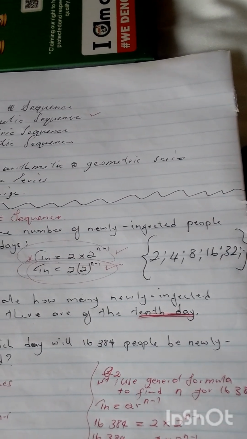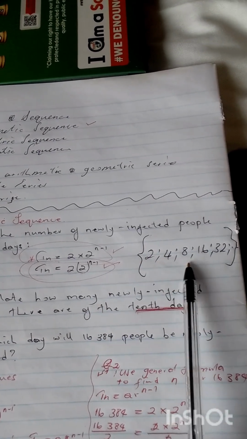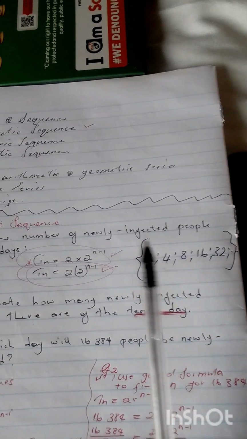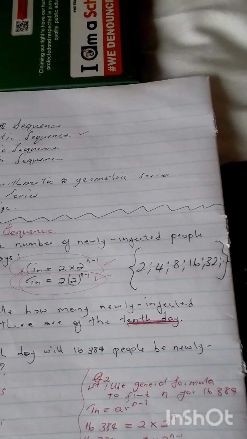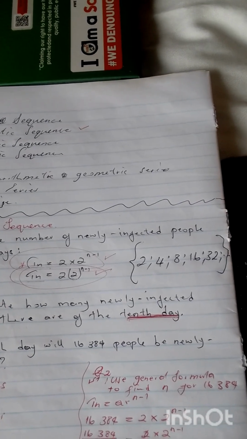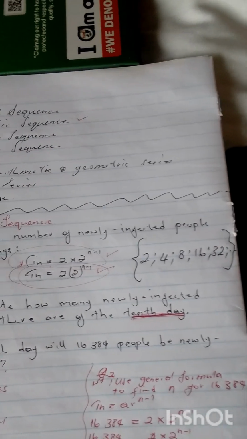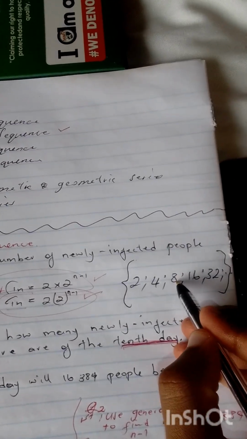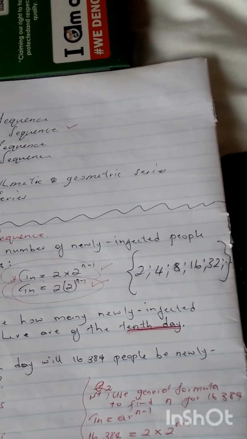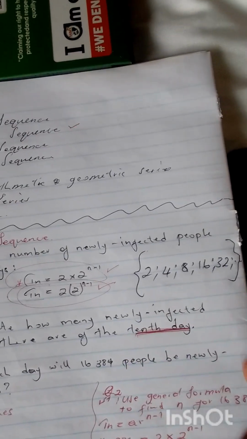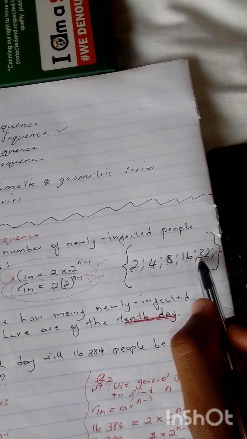All right, ladies and gentlemen, so from that example, we were given a sequence like 2, 4, 8, 16, and 32. It was a very long scenario that I don't want to go through, because it's going to take us a lot of time. So I took this particular sequence: we are given 2, 4, 8, 16, 32.